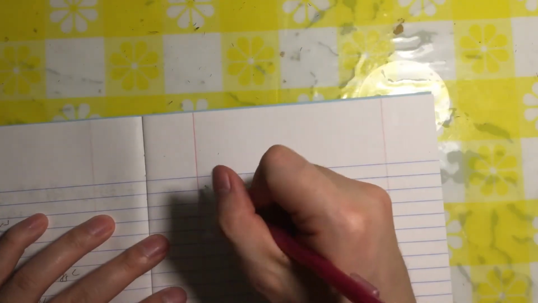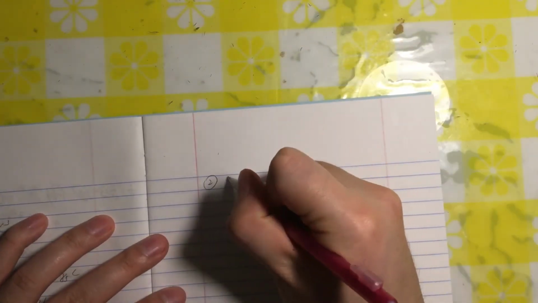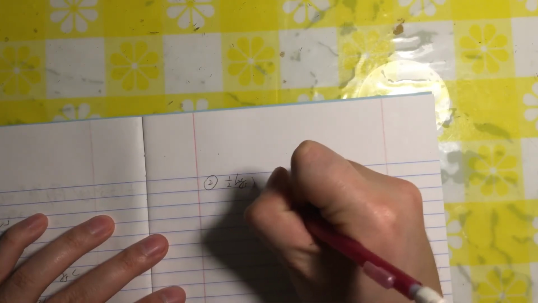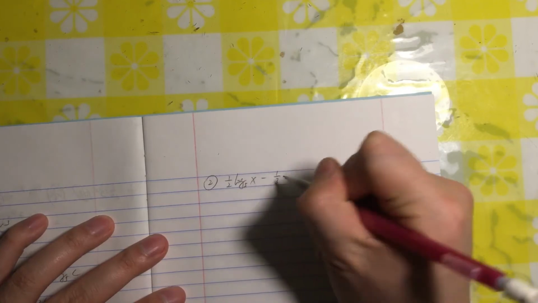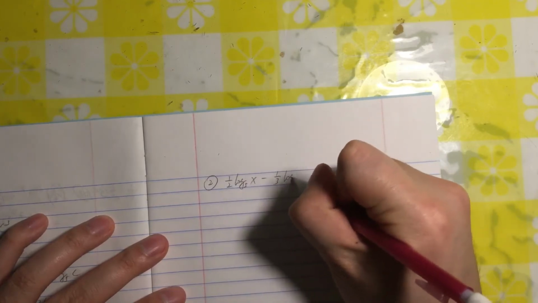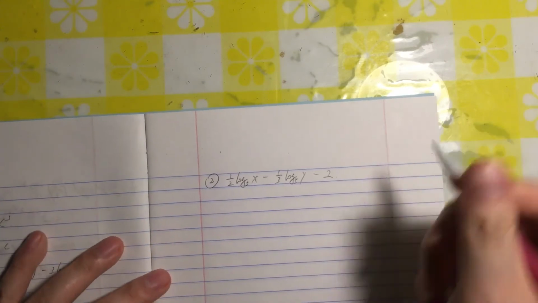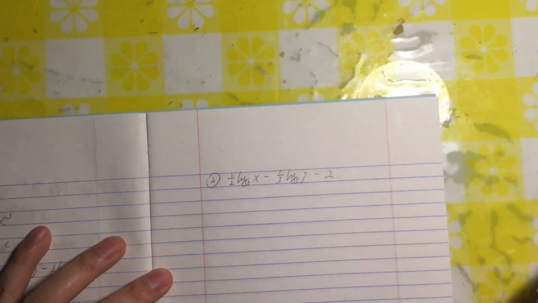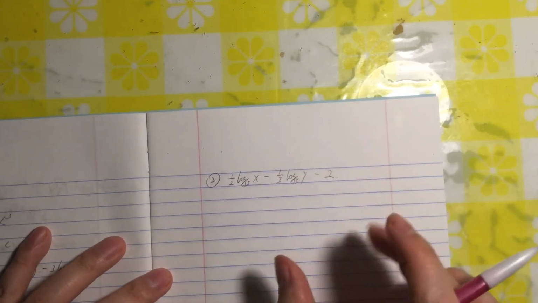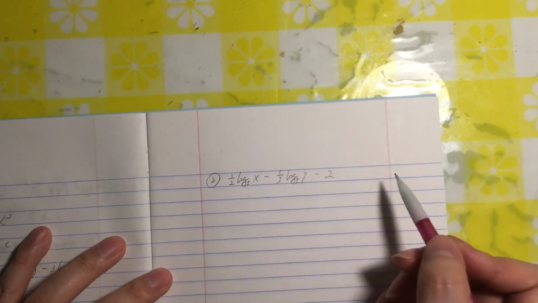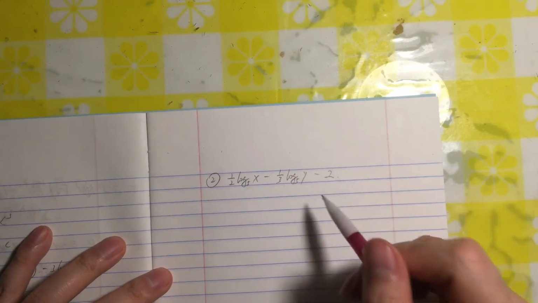Next example, half of log base 5 of x minus 1/3 of log base 5 of y minus 2. How can we combine this together as a single log? In order to combine logarithms together, they must have the same base. How can we write 2 in terms of log base 5?